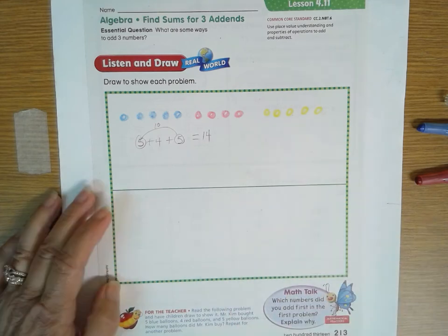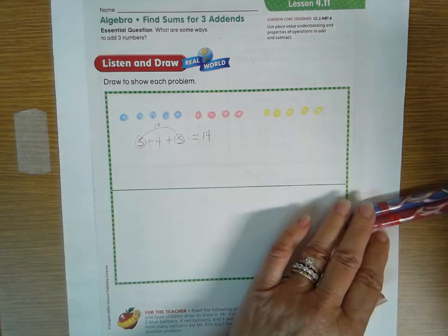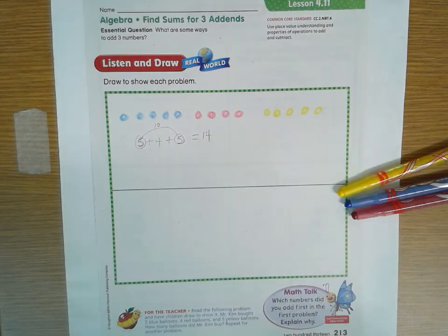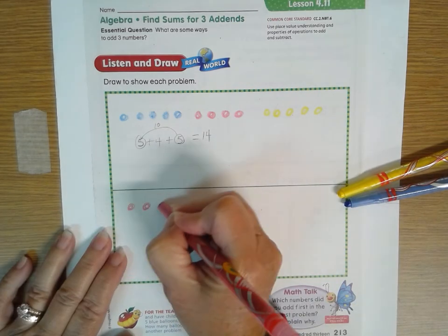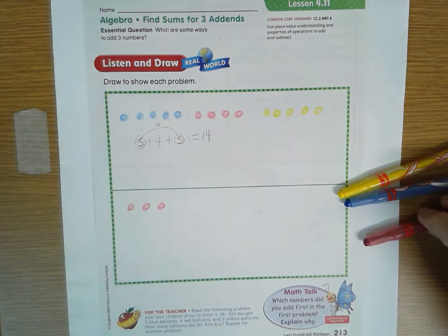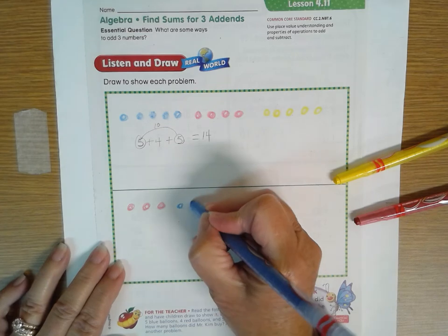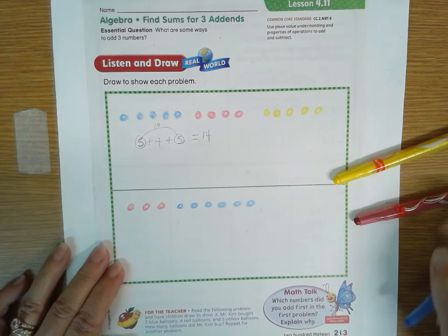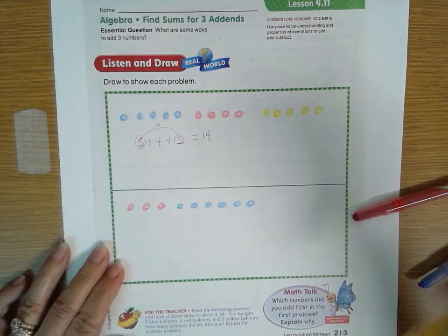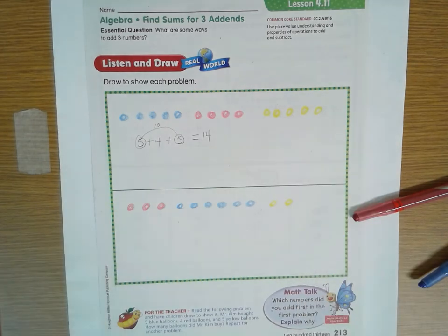All right, so I'm going to use the same crayons down here in the next box, and I have another word problem. And it says Mary Beth has 3 red shirts. I'm going to do 3 red and 6 blue shirts. So I'm going to do 6 blue and 2 yellow shirts.